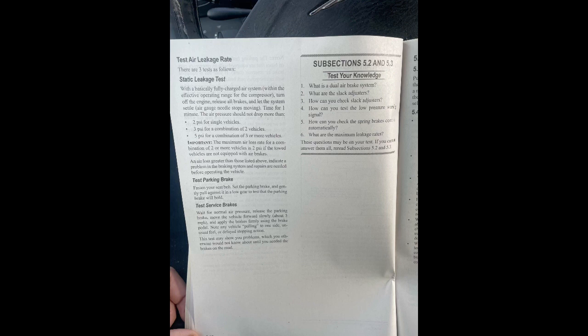Test service brakes. Wait for normal air pressure. Release the parking brake, move the vehicle forward slowly, about 5 miles per hour, and apply the brakes firmly using the brake pedal. Note any vehicle pulling to one side, unusual feel, or delayed stopping action. This test may show you problems, which you otherwise would not know about until you needed the brakes on the road.